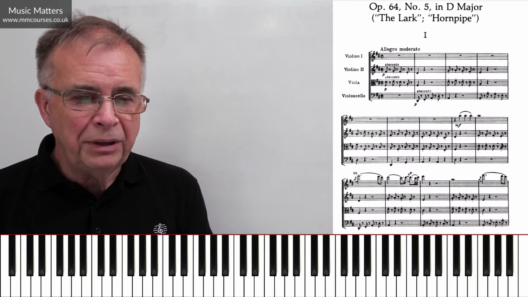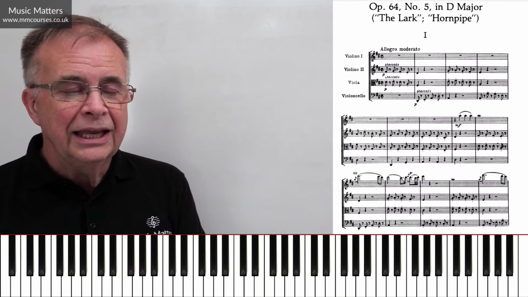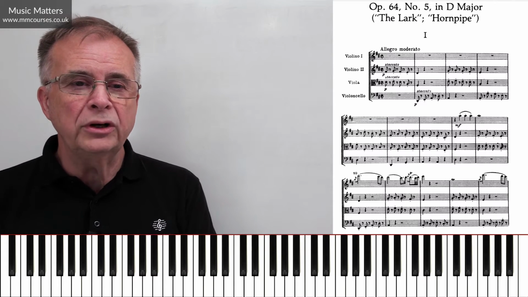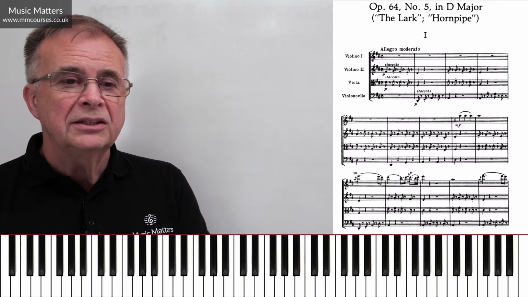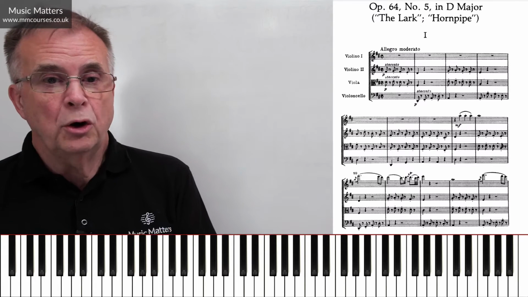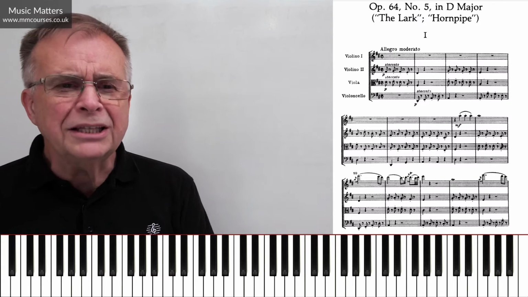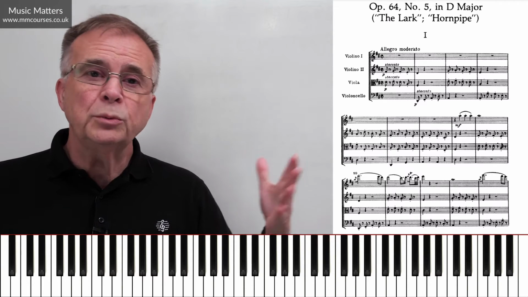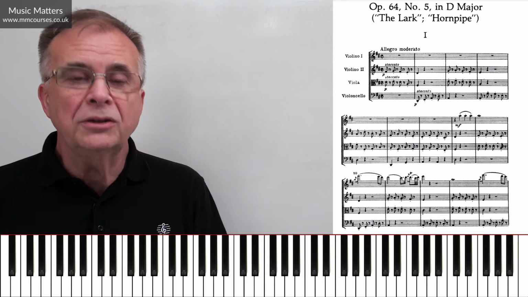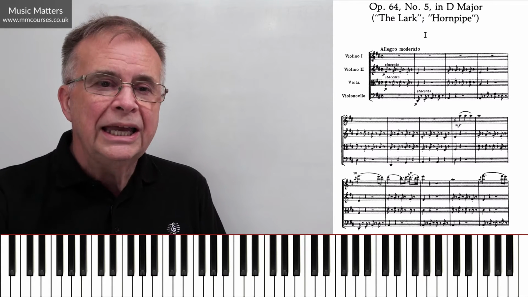quartet. And just in case this kind of string quartet formula isn't immediately familiar to you, we've got a score of the opening page of a string quartet written by Haydn, his Opus 64 number 5 in D major, that's sometimes known as the Lark. Other people know it as the hornpipe. I think the Lark is a more common nickname for it. It's funny how a lot of these pieces were given these nicknames. So this one's the Lark. And you can see how the score is laid out.